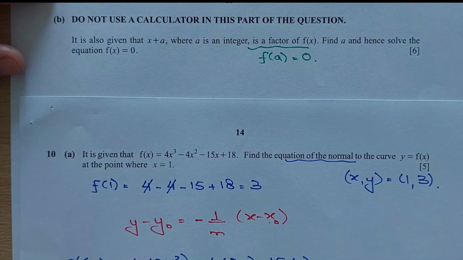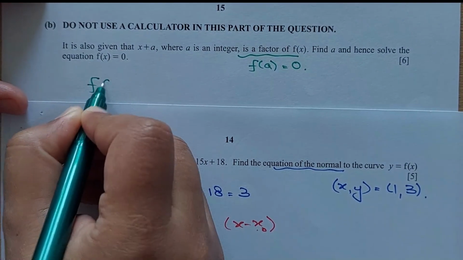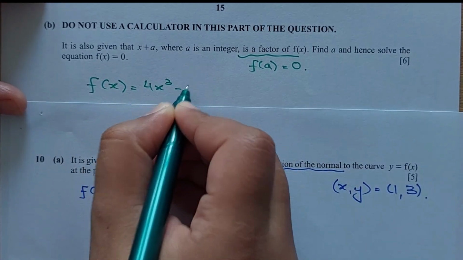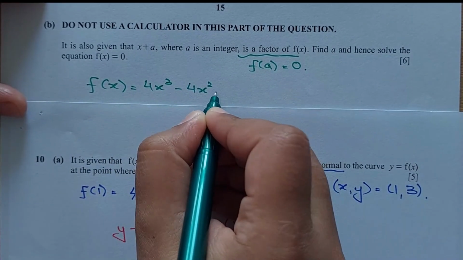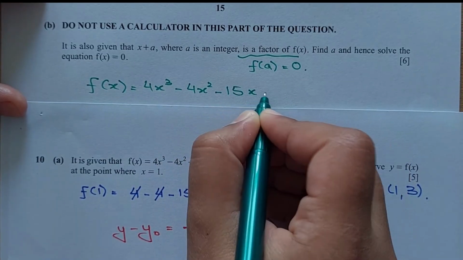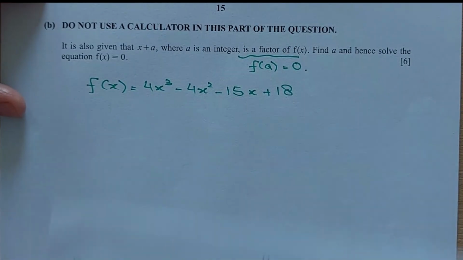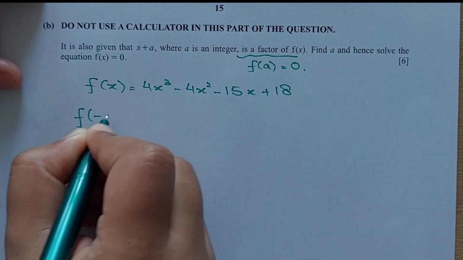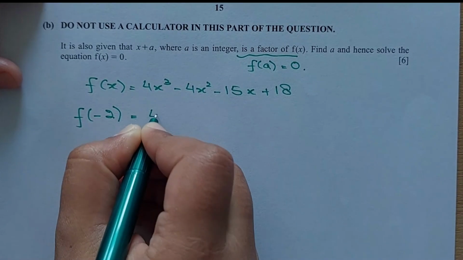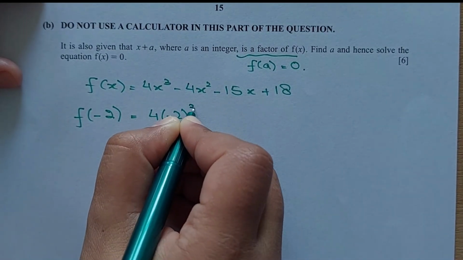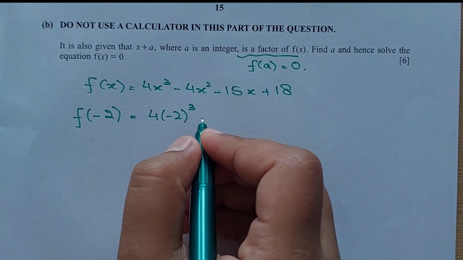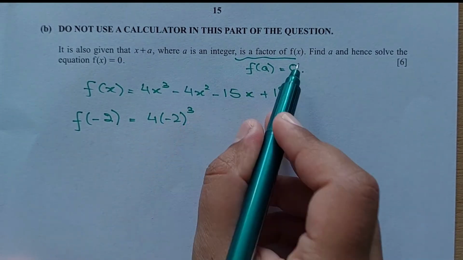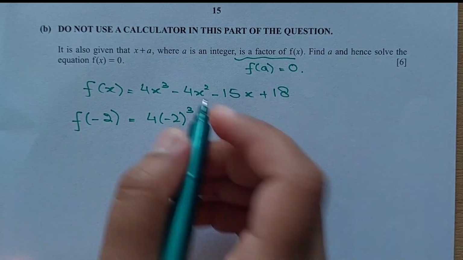So let me write down the function first. f of x equals 4x cube minus 4x square minus 15x plus 18. Okay, now let me take a equals minus 2. You can check at 0, 1, minus 1, 2, minus 2 and see at what integer the function is equal to 0, the factor.